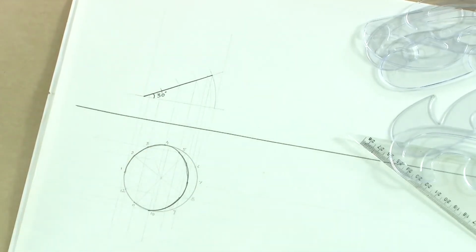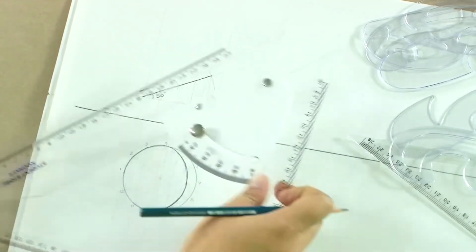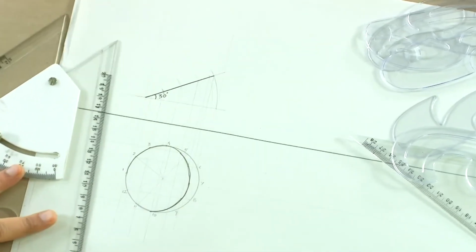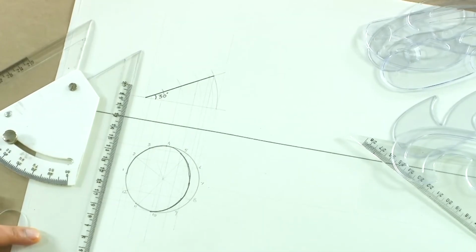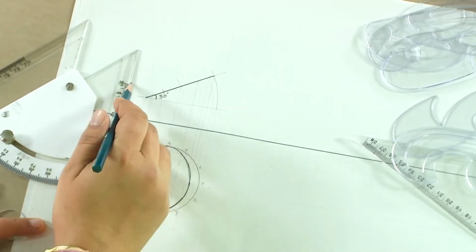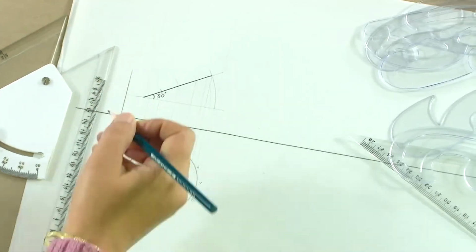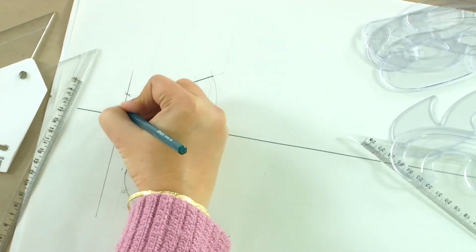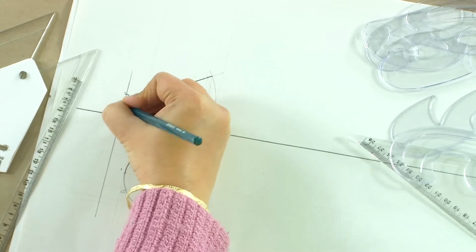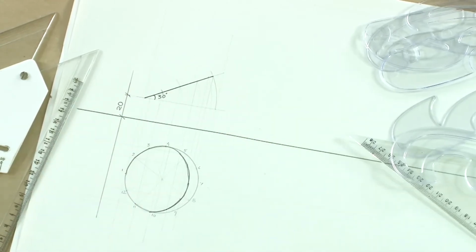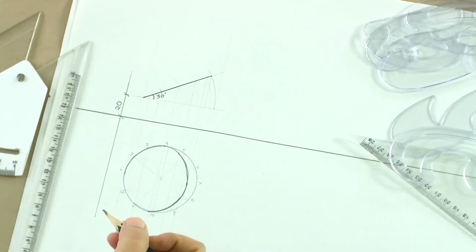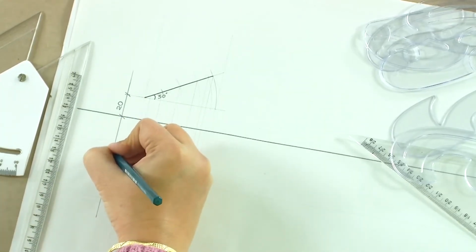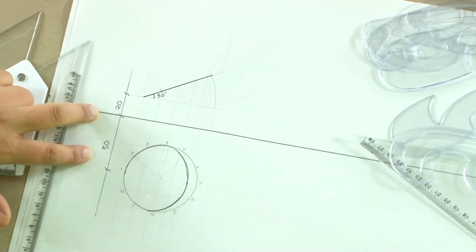Now it is located at 2 centimeters above HP, which is fulfilled here, and then its center is 50 mm in front of VP, which is what we get here.